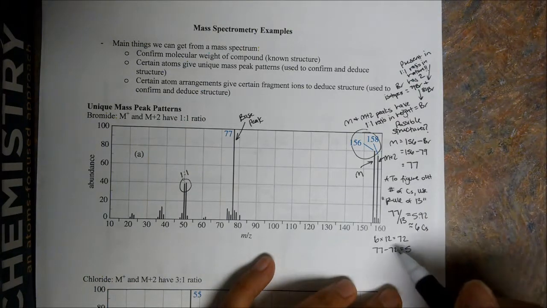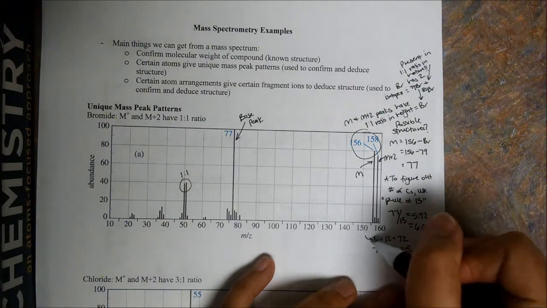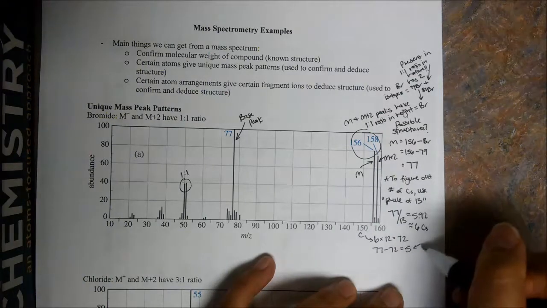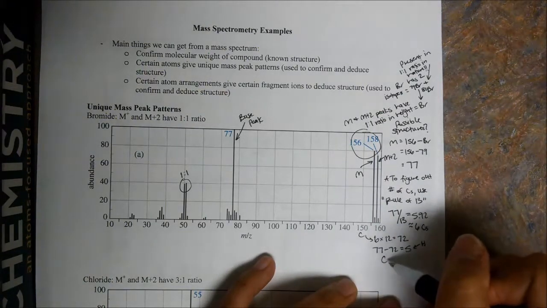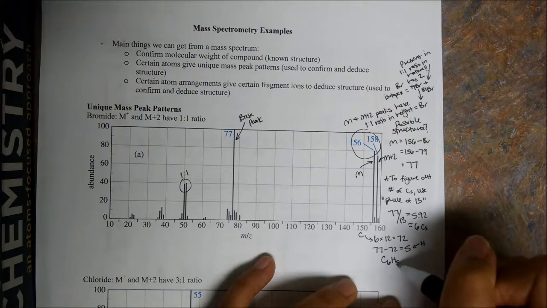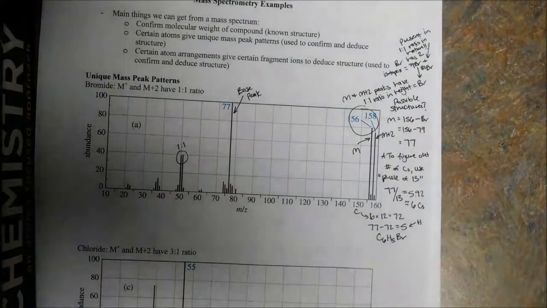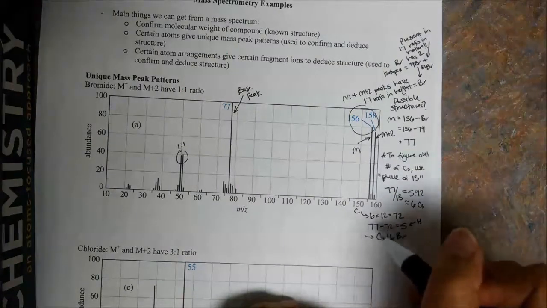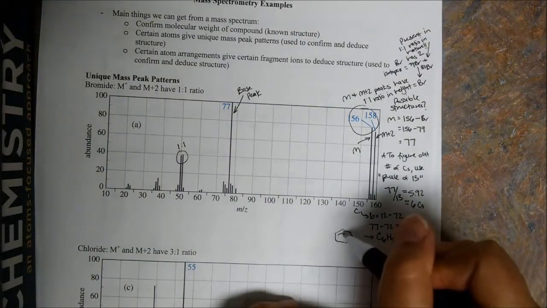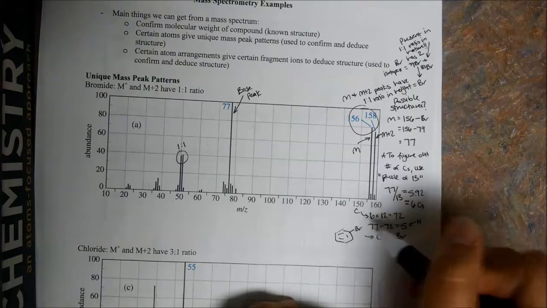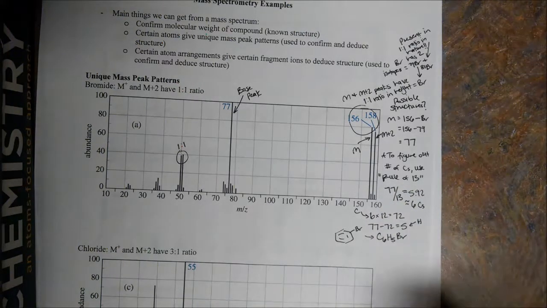So we have 6 carbons, here are our 5 hydrogens, and we have a bromine: C6H5Br. If we imagine what it may be, it's probably this. This is definitely very hard.